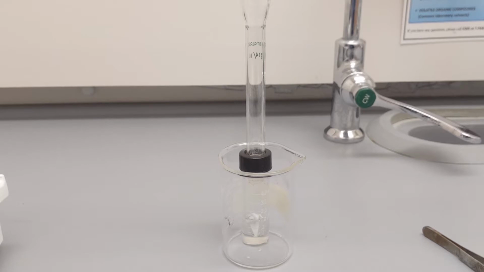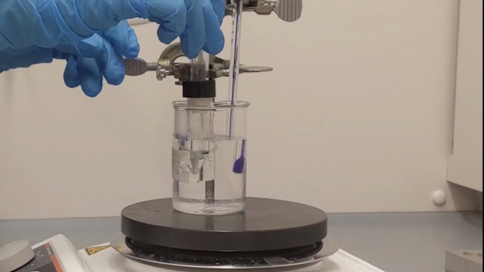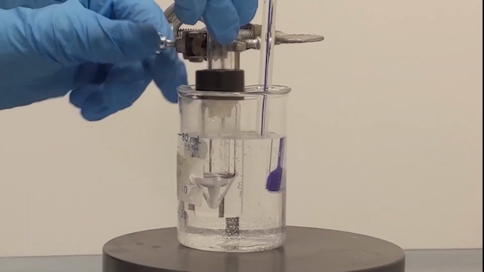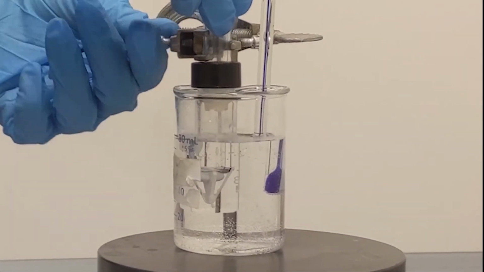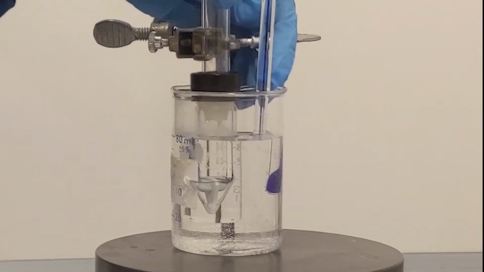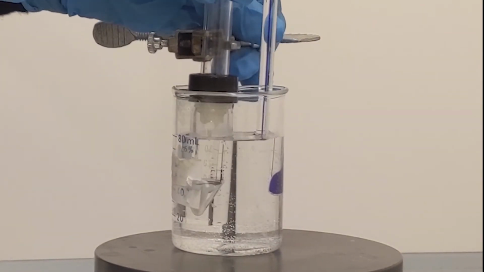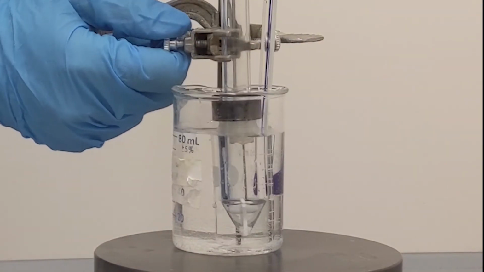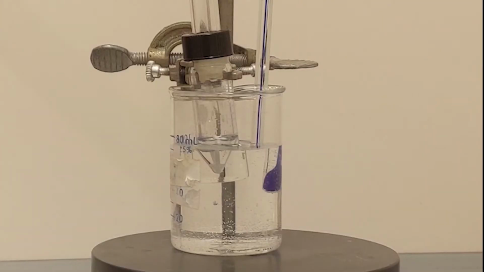Once your hot water bath is ready and around 50 degrees, place your conical vial into your hot water bath. Make sure to clamp it to a stand so that it does not tip over into the hot water bath. Make sure no water goes into the system. Heat and stir your reaction for 10 minutes.